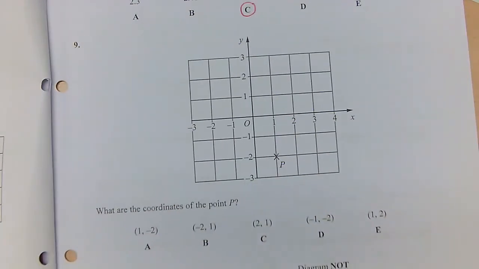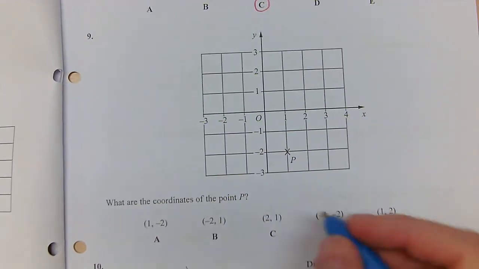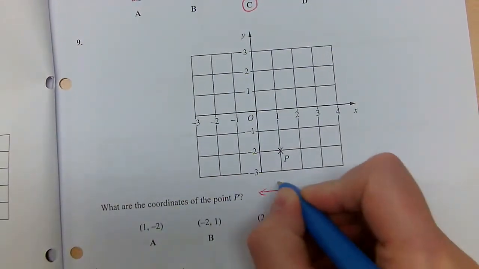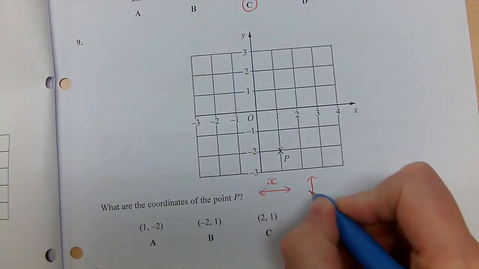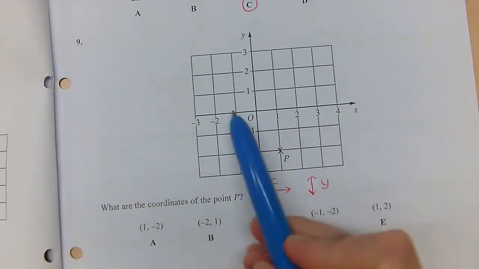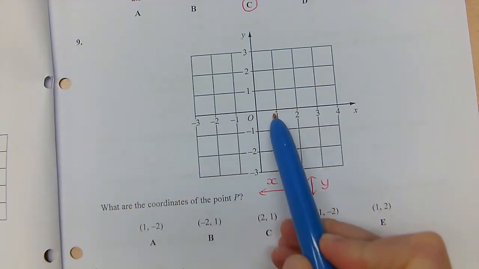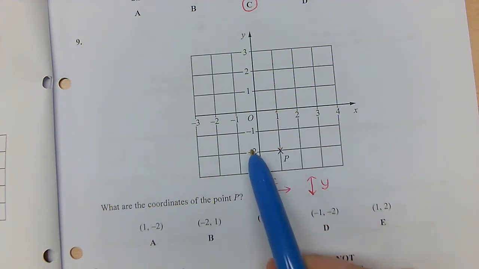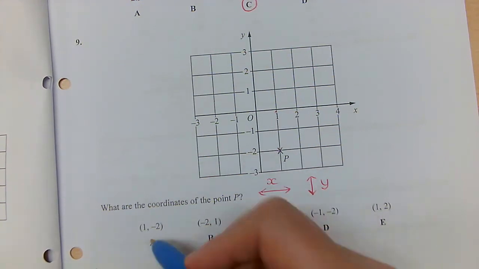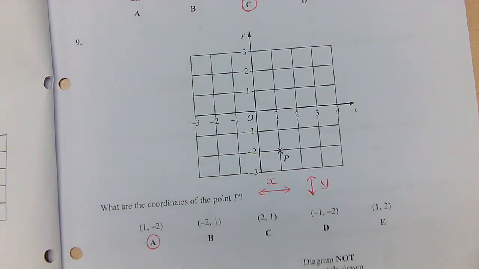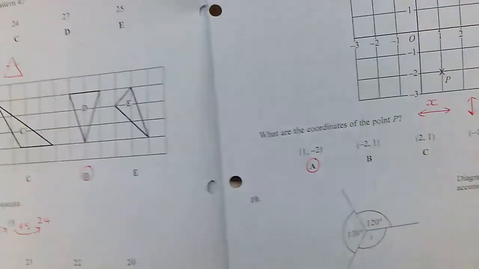Question 9. What are the coordinates of point P? Remember, we always go along the corridor for our x value, and then we go up or down the stairs for our y value. So I'm going to go along for my x, and I've come to 1, and I'm going to go down the stairs to my y, which is minus 2. So I want 1, minus 2, which is A.